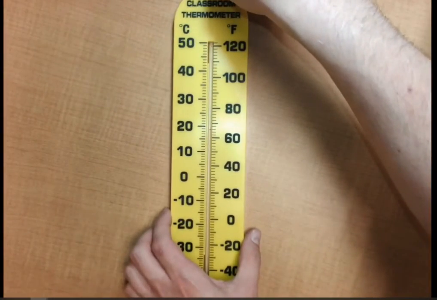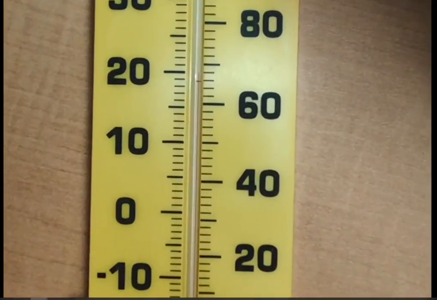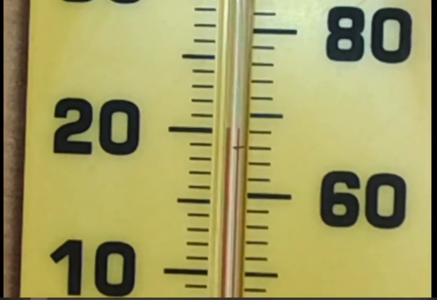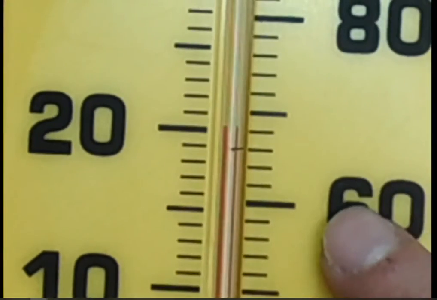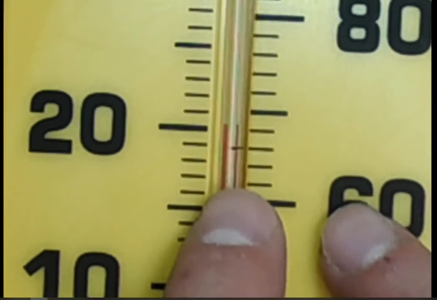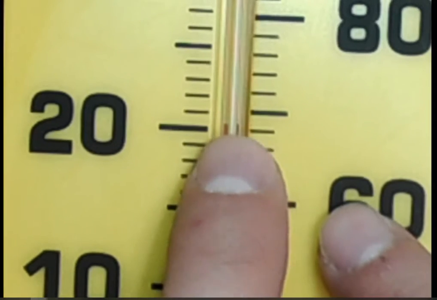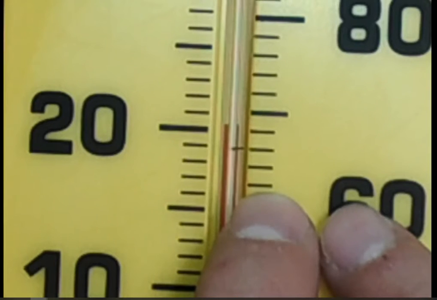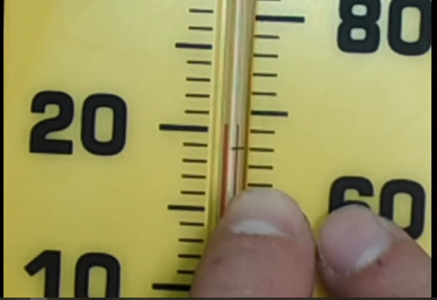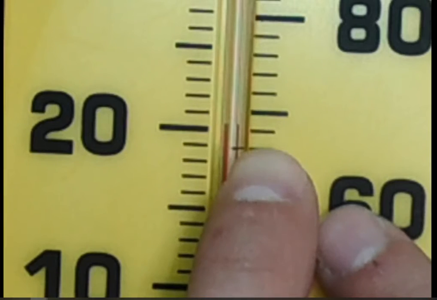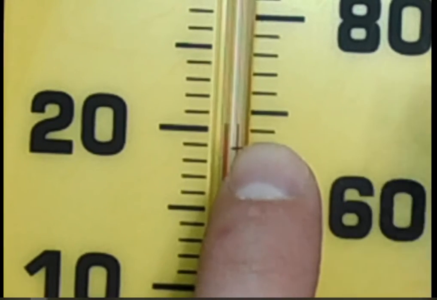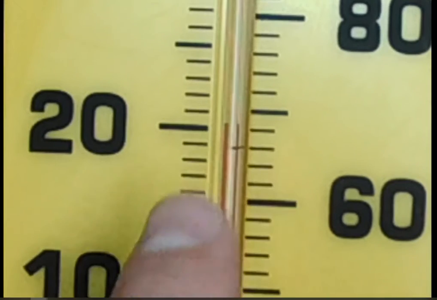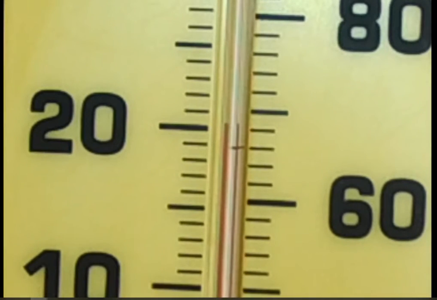So let us look and see what happened. Now we knew beforehand that it was at 62 degrees room temperature, but look where it is now. Look where that red line ends. It's no longer at 62, but 62, 64, 66, 68. So our hands clasped for about 30 seconds and our thermometer increased the temperature 6 degrees from 62 to almost 68, getting close to 70.